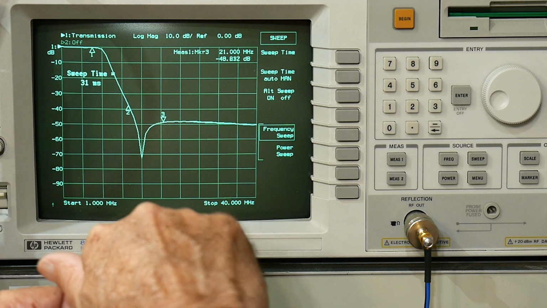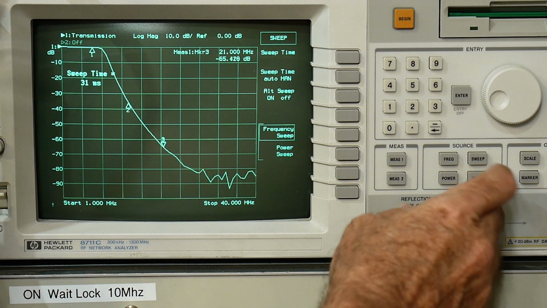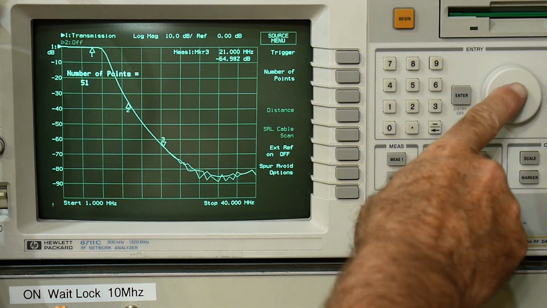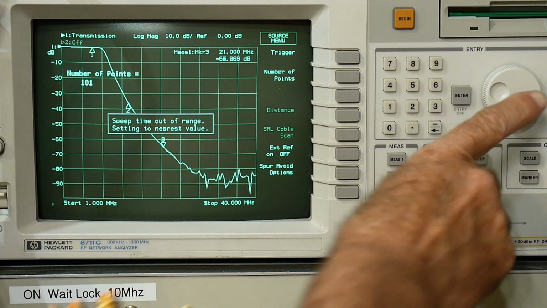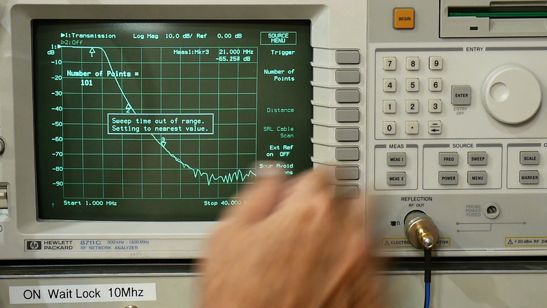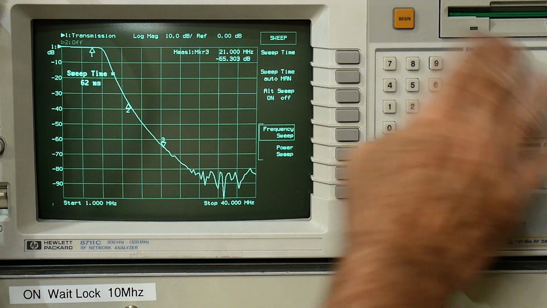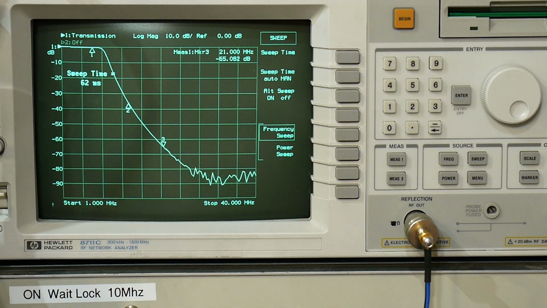Okay. So let's add some more data points. Let's go into the menu, and we'll set number of points. Here's 100 points. Okay. And you can see it's still very, very fast. Now we're sweeping 62 milliseconds, so it's a little bit slower, but gee, that's still pretty fast, right?